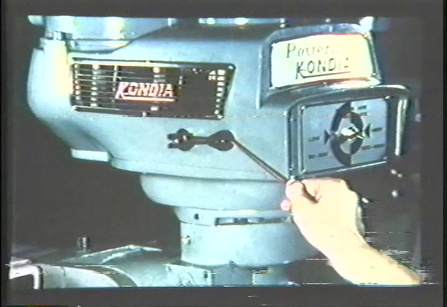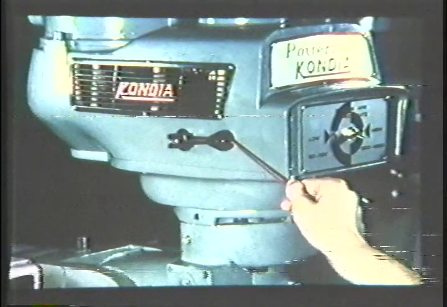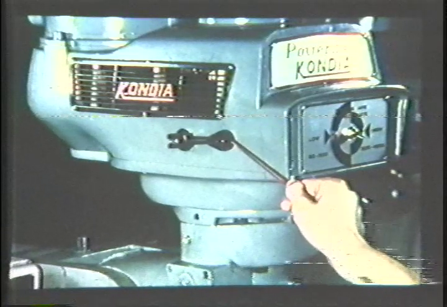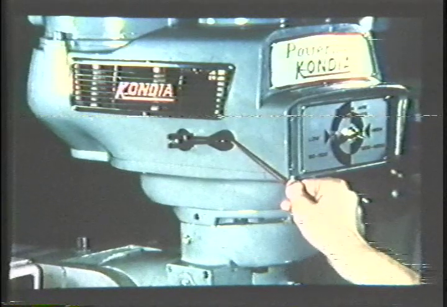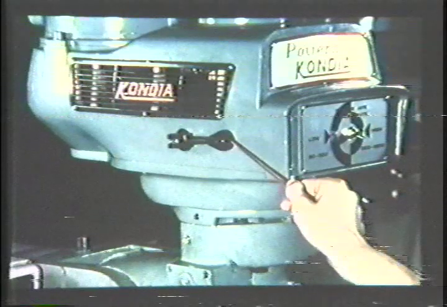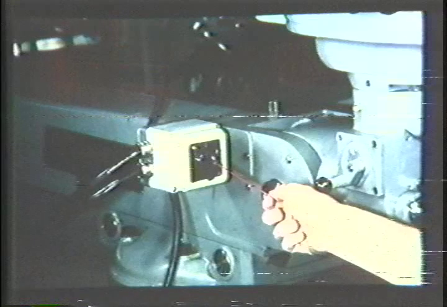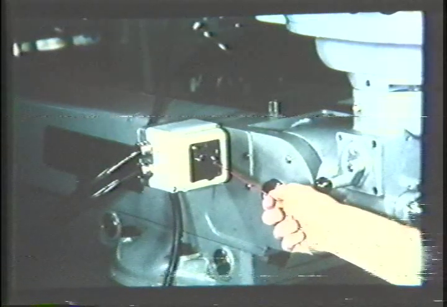Here you see a spindle brake. Actually, it's the spindle brake lever. You can move it in either direction to stop the spindle. In most machines, when the brake wears down too much to be effective, it has to be replaced because there are no adjustments. This is the power switch. It also controls the forward and reverse rotation of the spindle.